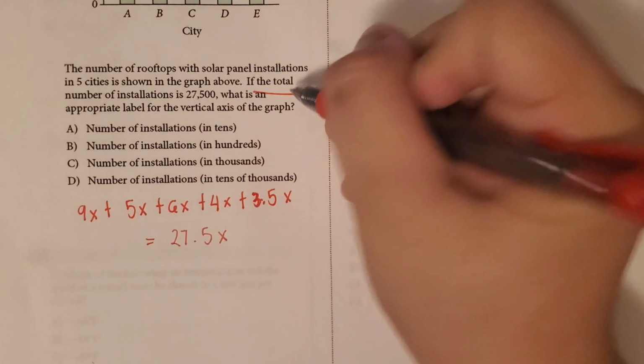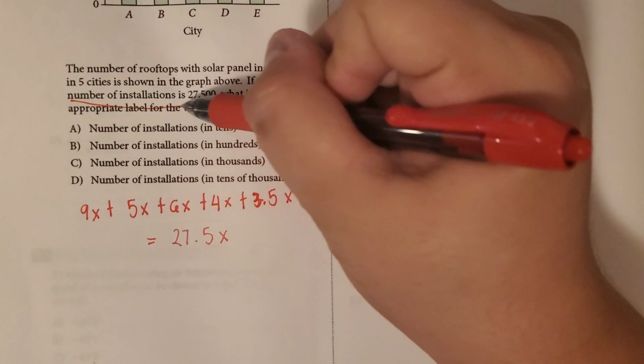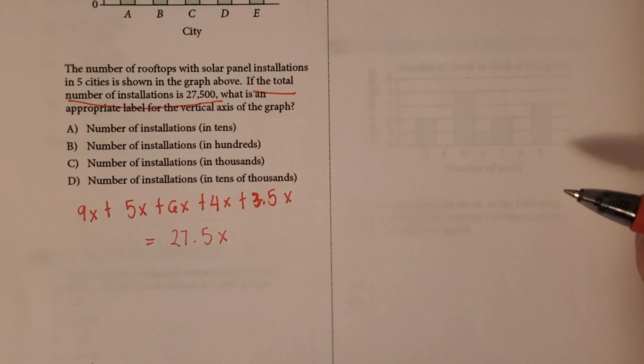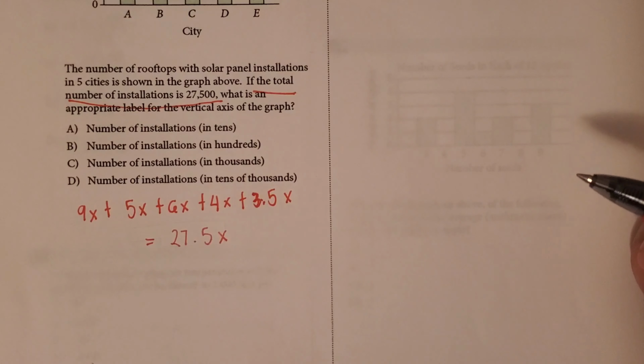Since the total number of installations is 27,500, then 27,500 must be equal to 27.5x.